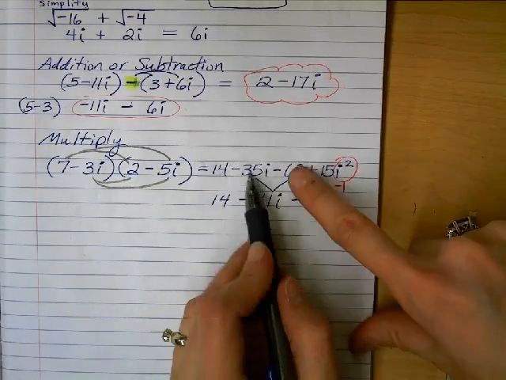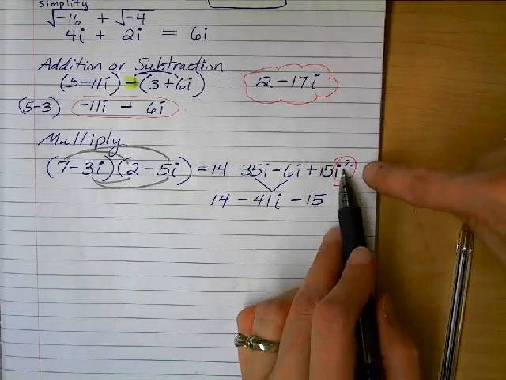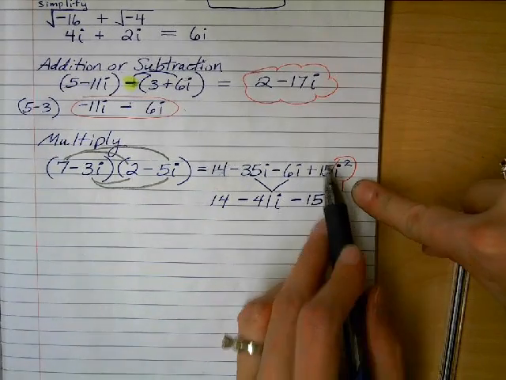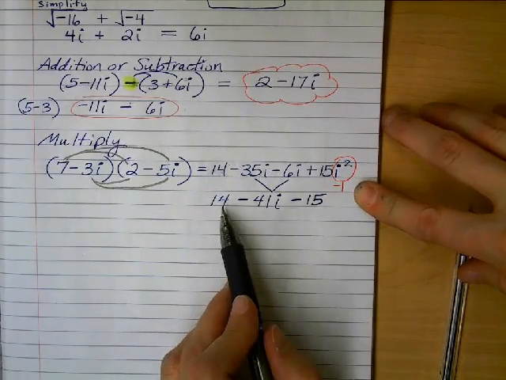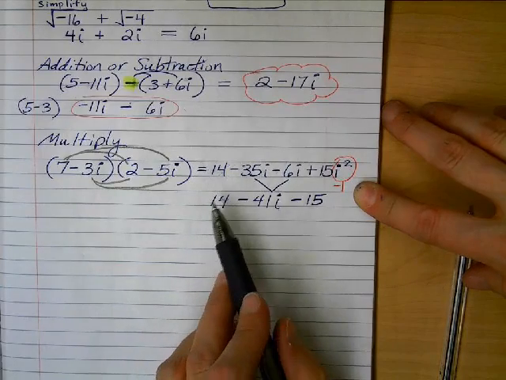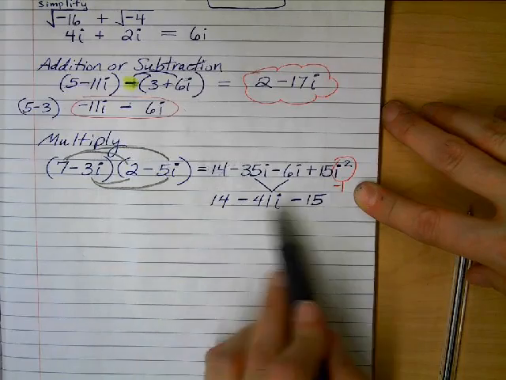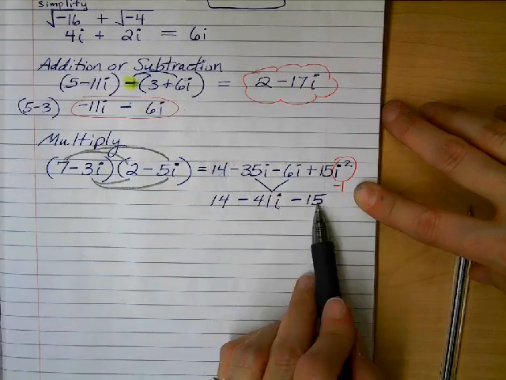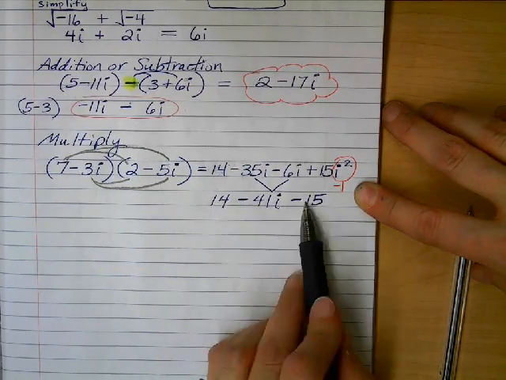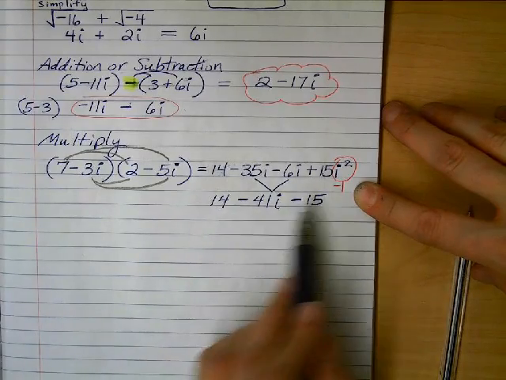So almost done. You could put together this 14. What's 14 minus 15? Those can go together. See? 14 minus 15, that'd be negative 1 minus 41i. That'd be the answer.